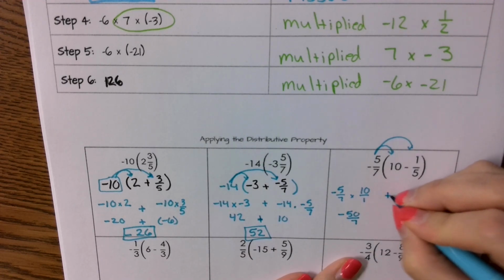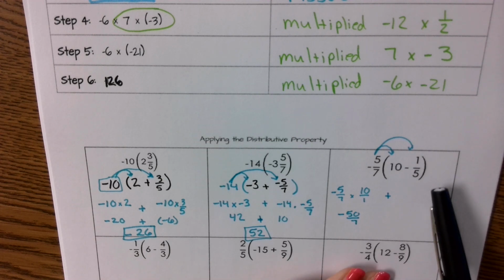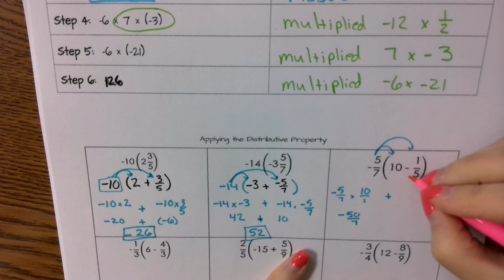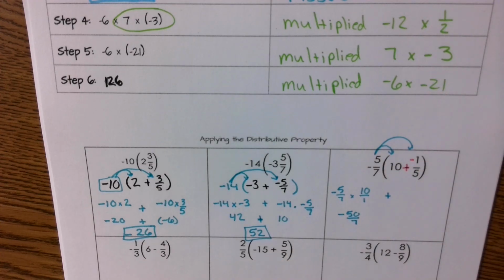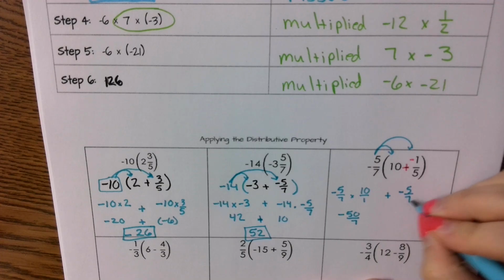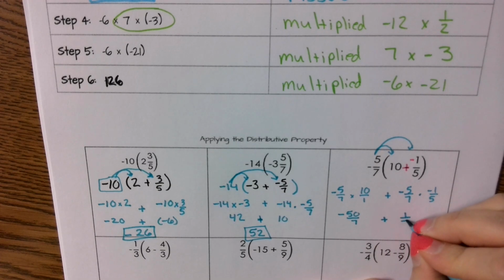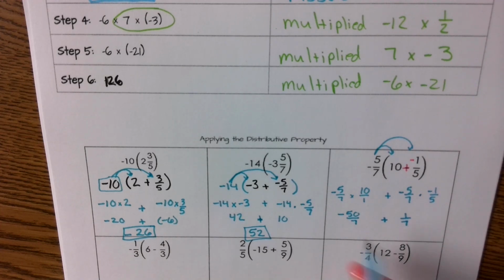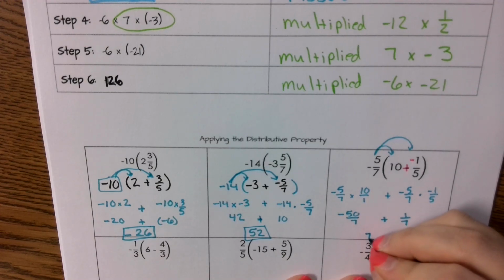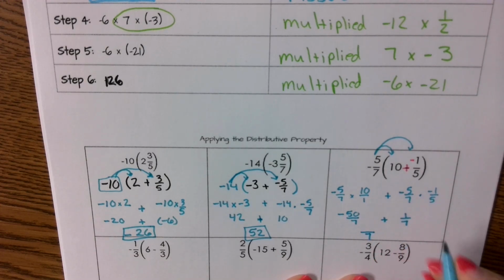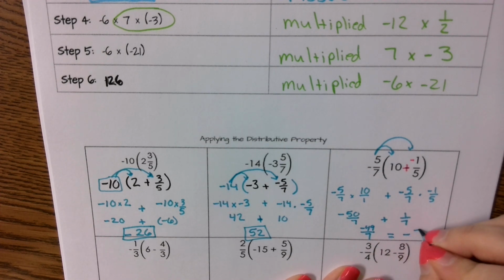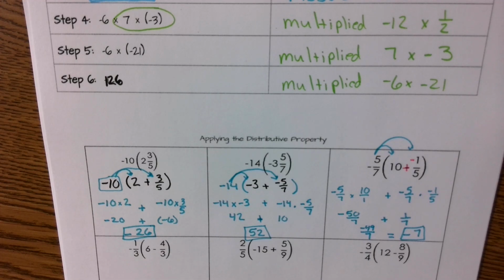Then I can change this. Remember, we can change the subtraction into addition and then change this into the opposite and make that a negative 1/5. So we're going to multiply negative 5/7 times negative 1/5, and that's going to give us a positive 1/7. Okay, so now, since they're both the same denominator, we know that the denominator is going to be a 7. And then negative 50 plus 1 is going to come out to negative 49. But negative 49/7 just comes out to negative 7. So your final answer is going to be a negative 7 for there.